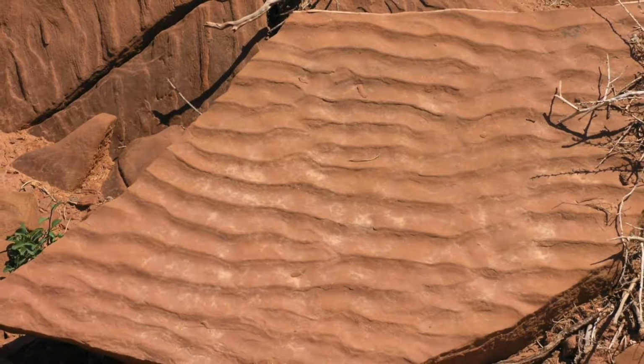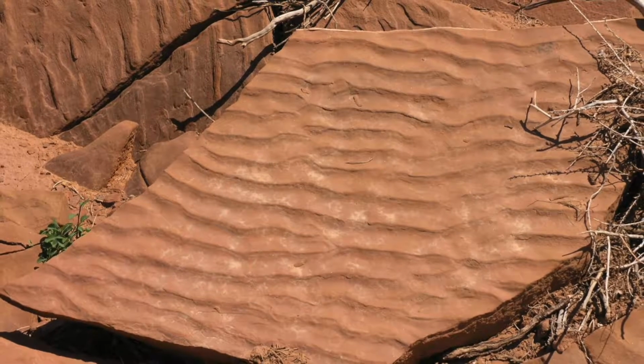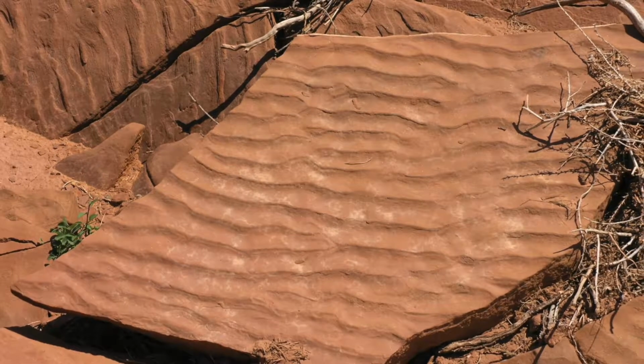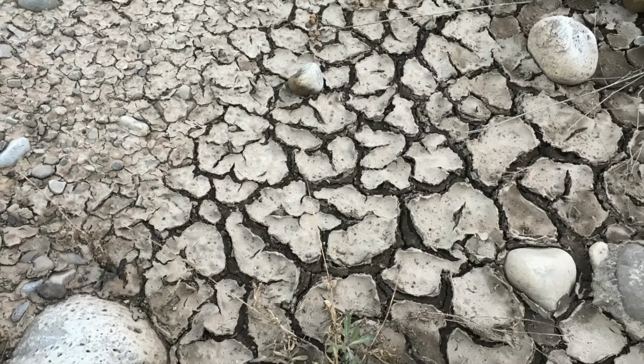Ripple marks are patterns in the sand caused by water that harden into sandstone and are preserved. Mud cracks occur when wet clay dries up and contracts and leaves cracks. You can also have chemical sedimentary rock, which forms when dissolved minerals precipitate out of solution, either by evaporation or another chemical process.